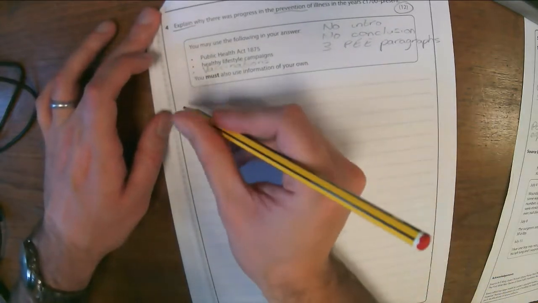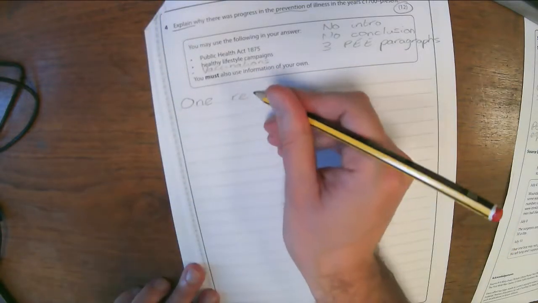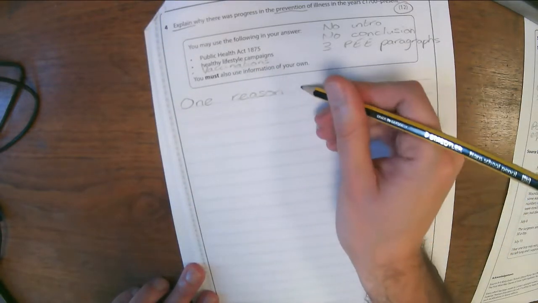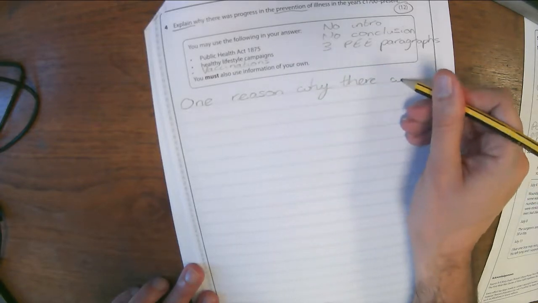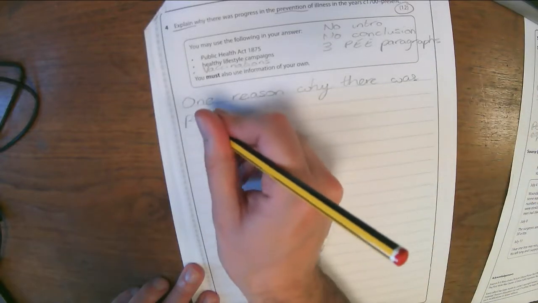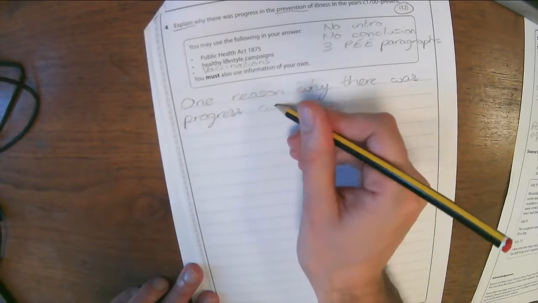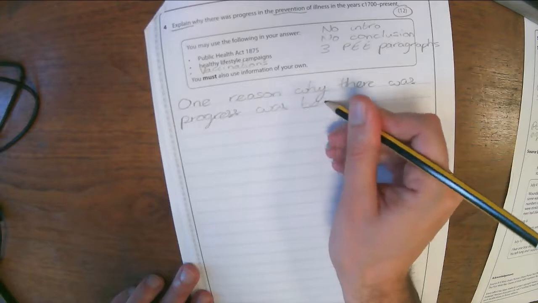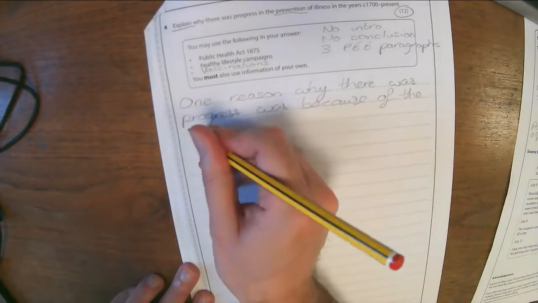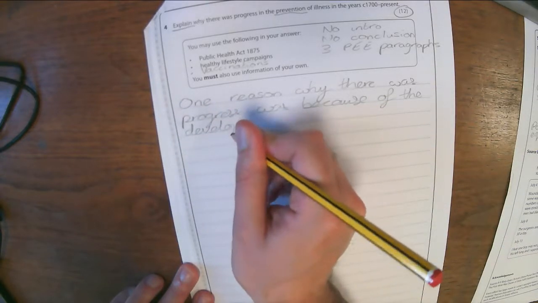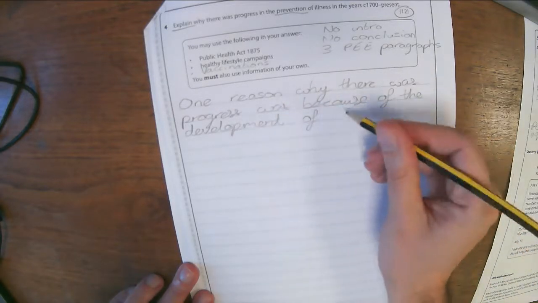So, I would say one reason why there was progress was because of the development of vaccinations.